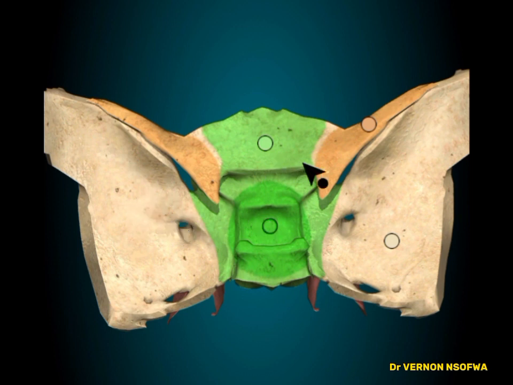What we can see here is this central part, which is called the body of the sphenoid bone. And then this brown part, we call the lesser wing of the sphenoid. And this white bone part, this is what we are calling the greater wing. So we have the greater wing, the lesser wing, and the body of the sphenoid bone.